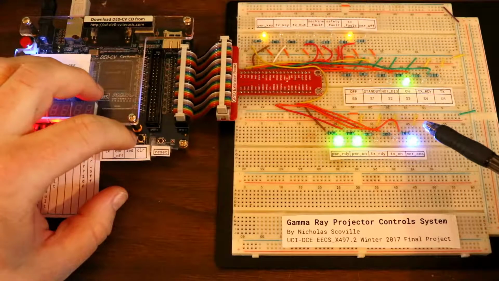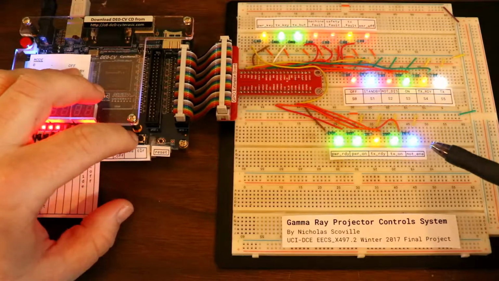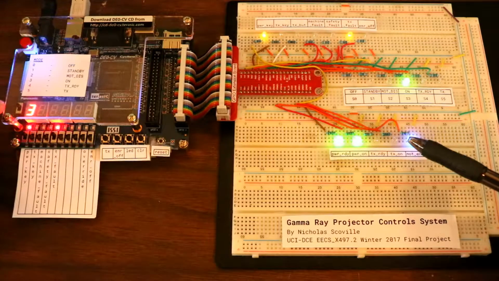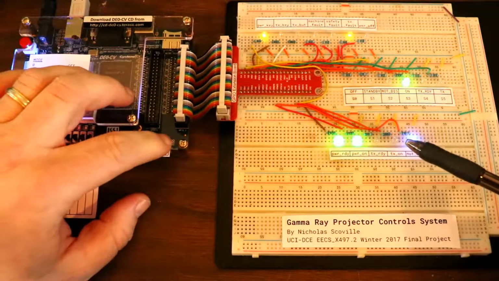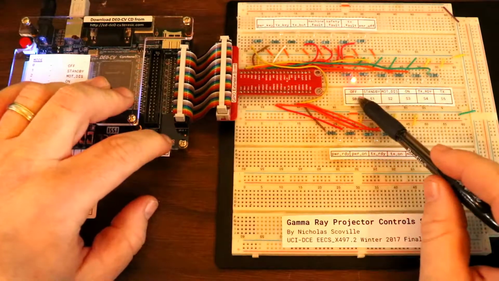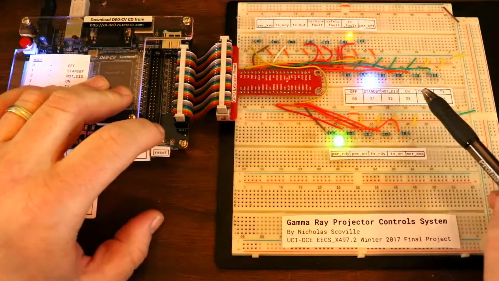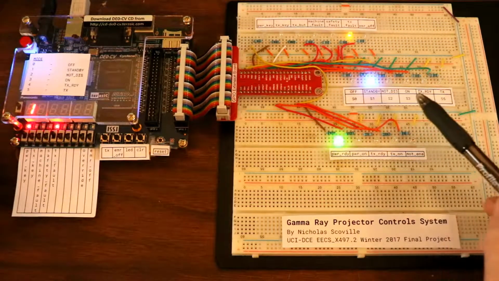I also have an LED test button. And there is a reset button that resets the whole thing, and you can see that when you reset it goes back to the off state, and then it will go back to standby.